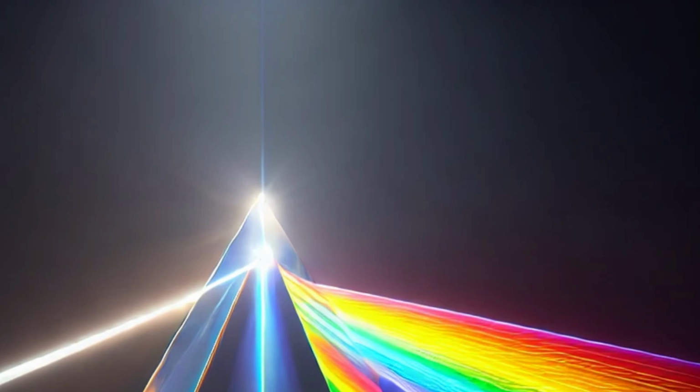The shortest wavelengths, like violet and blue, bend the most, and the longer wavelengths like red and orange bend the least. So that's why you see that classic rainbow pattern.